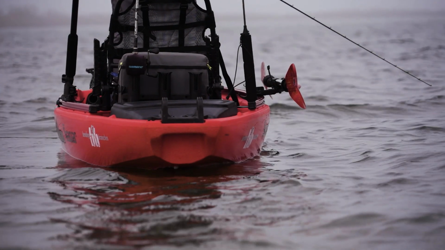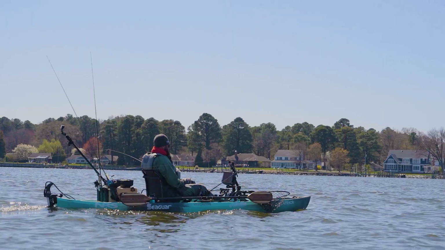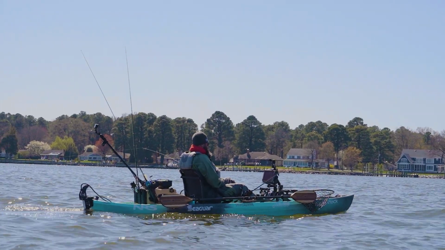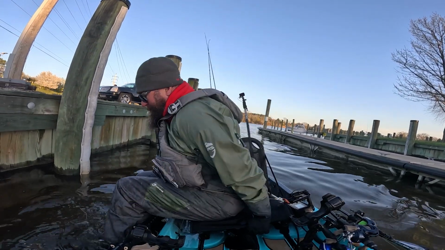A lot of times when you're dealing with tide, it might make sense to plan your trip so that you can go out with the tide and come back in with the tide. And that's going to make it a lot easier on you when you're trying to get back to that launch location or get back to your vehicle.